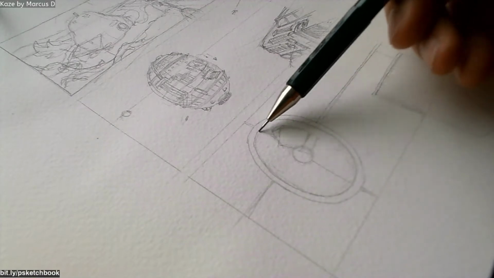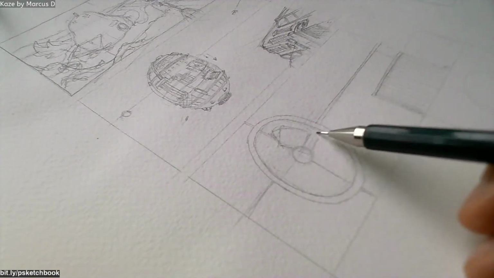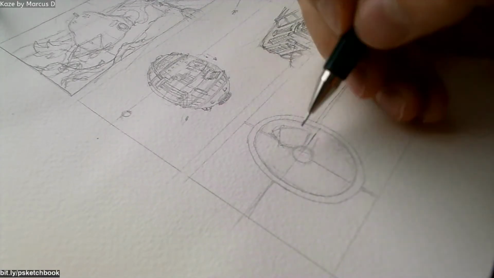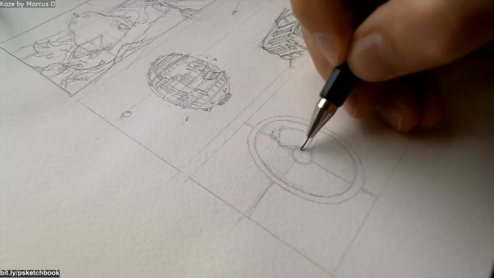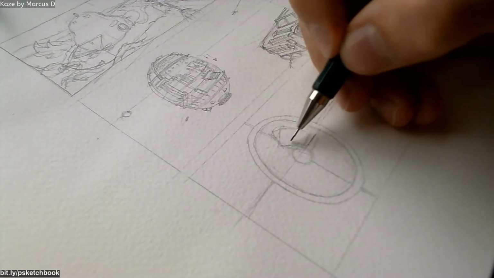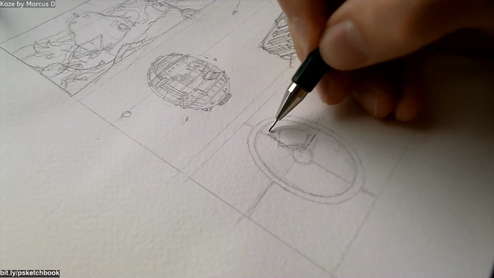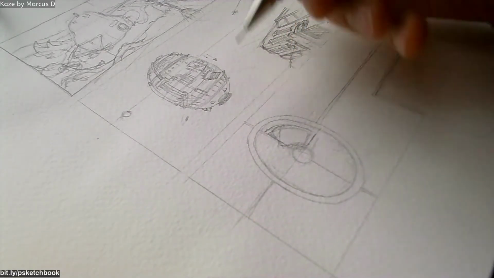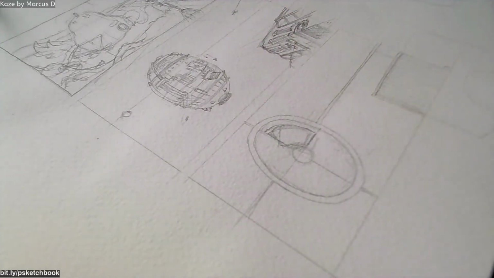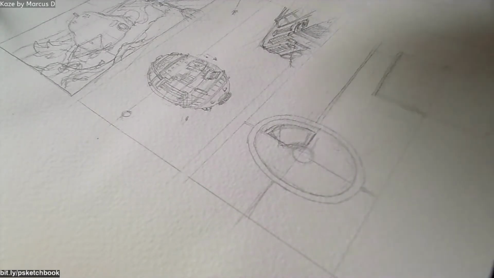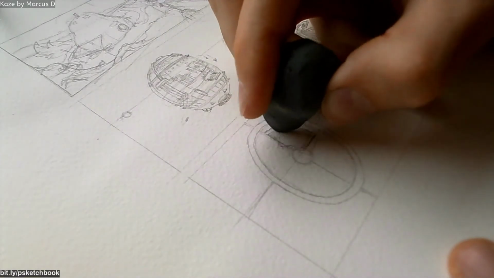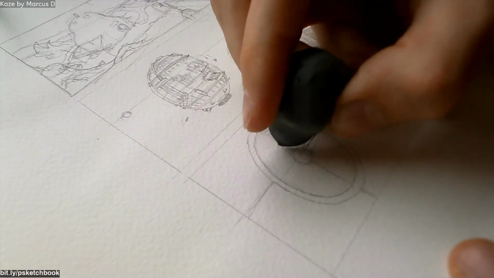So for this it will be like this, and it gets closer to the sides. It gets more round when it's closer to the sides.